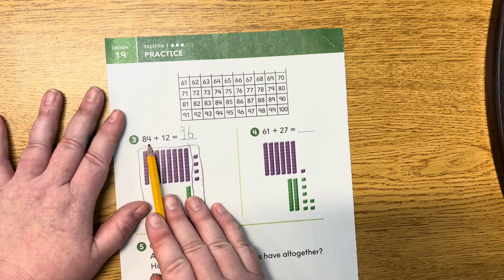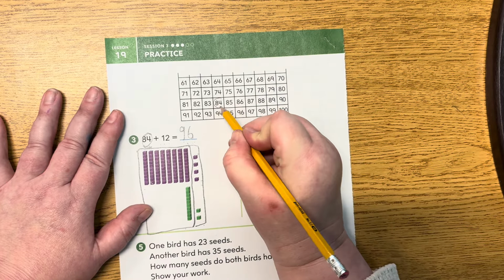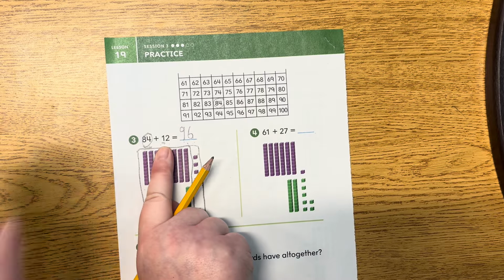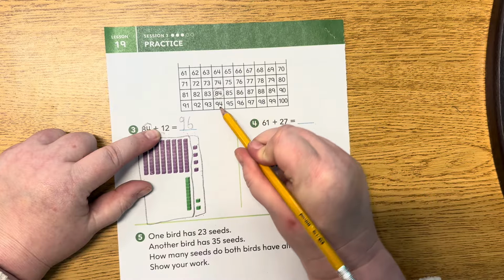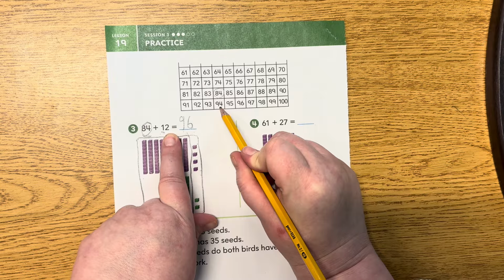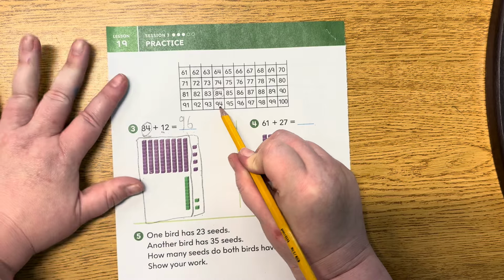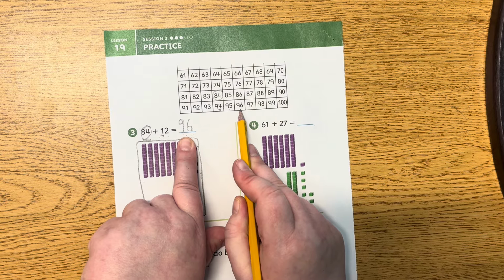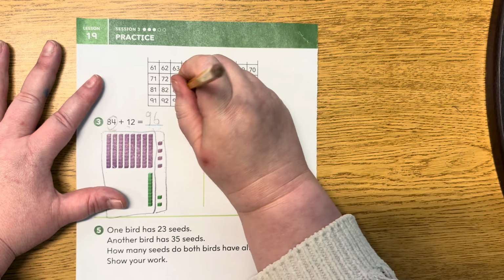Now let's say I wanted to use my 100 chart. We're going to find 84. Okay. All right, we're going to add tens. So how many tens am I going to add? That's right, just 1. So I'm going to go down a row to add 10. And now I'm not done. I need to add my ones. That's right, I need to add 2 ones. So I'm going to go 2 to the right since I'm adding. 1, 2. Did I still come up with the same answer? I did. Very good. Okay.